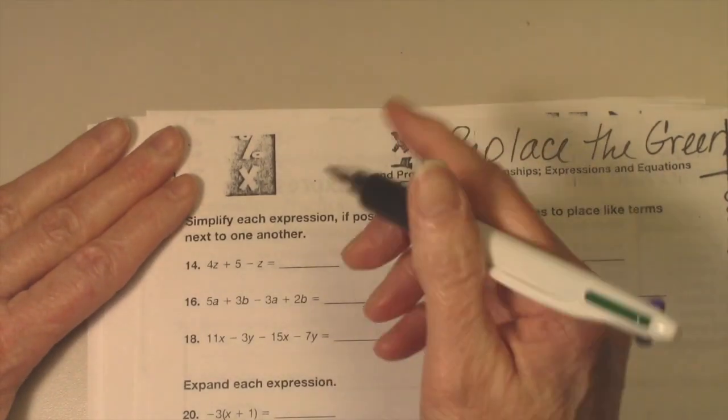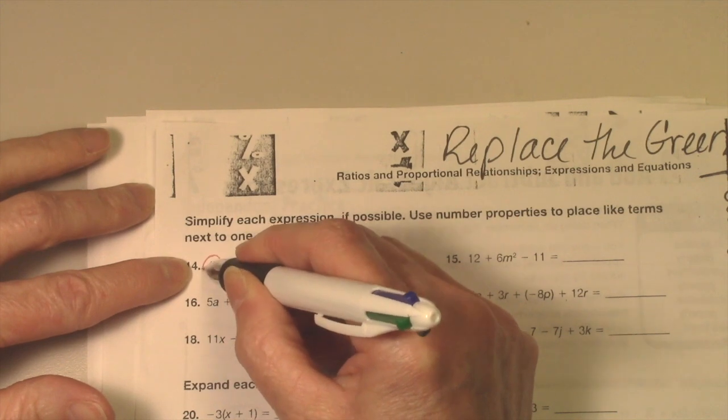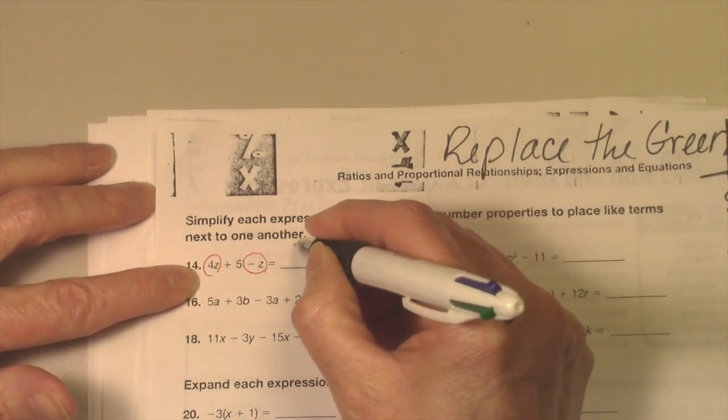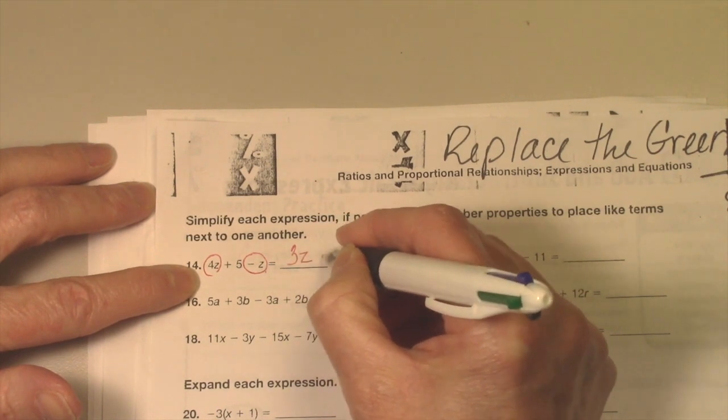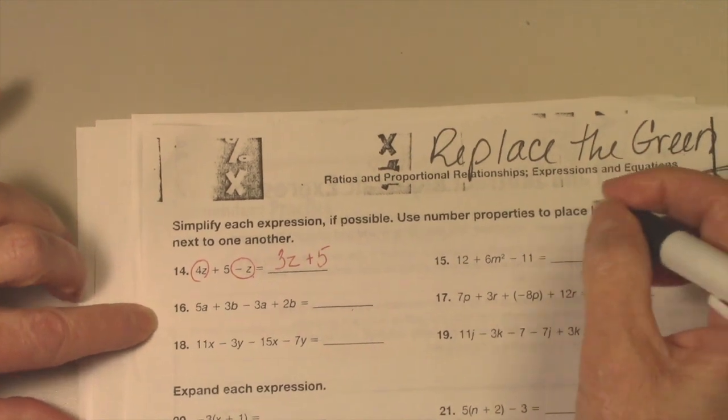Okay, so let's take a look. 4z plus 5 minus z. All right, the 4z and the negative z need to come together. 4z take away z means 3z plus 5. 5 has nothing else. 15.